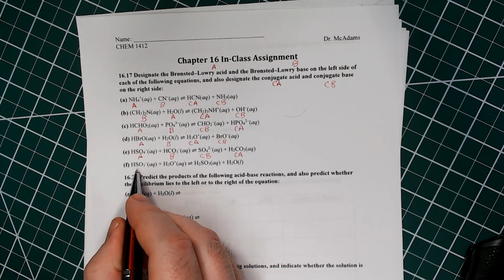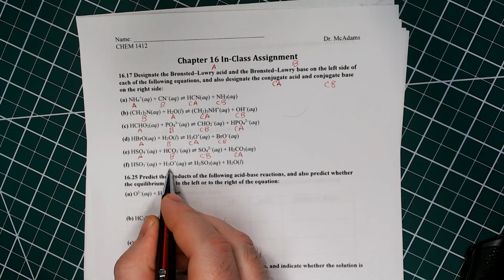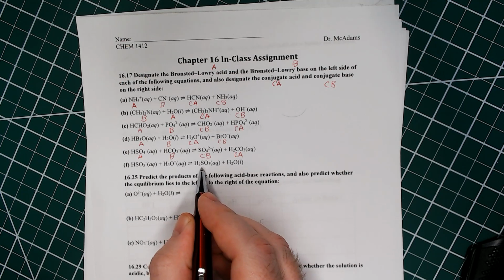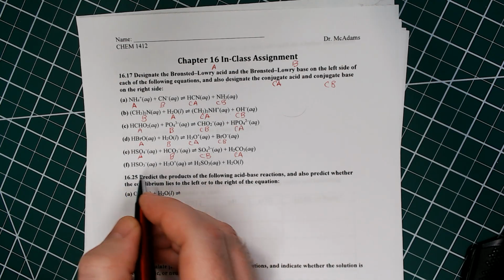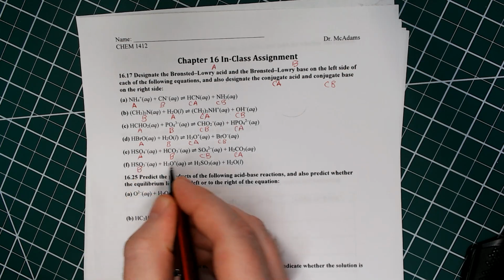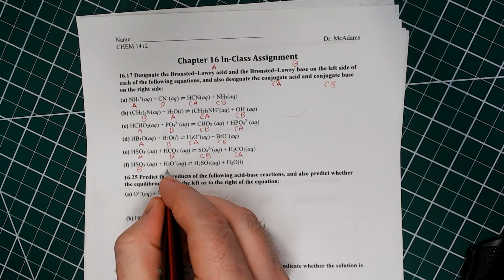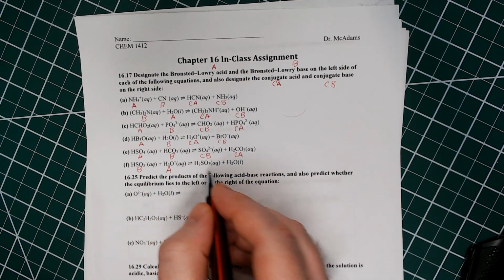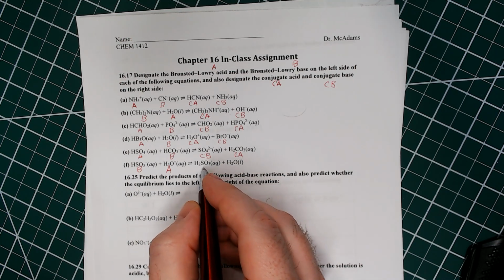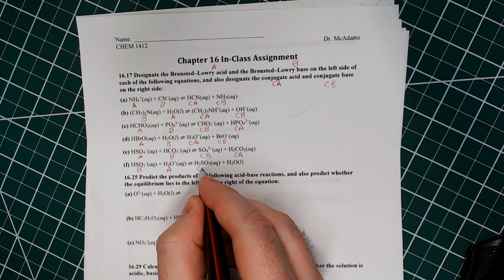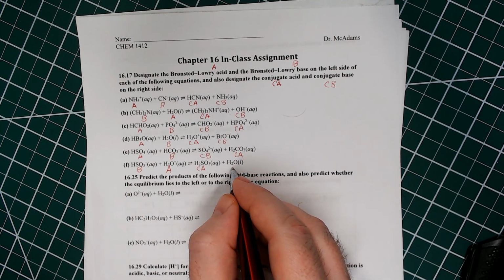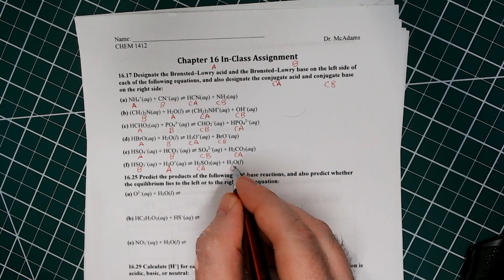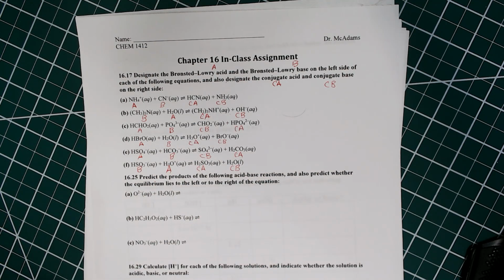All right, finally, we have HSO3 minus and hydronium ion. Here we have H2SO3 and H2O. So from here to here, it picks up H plus. That means this was the base. Hydronium must have been the acid. And then here we've got H2SO3. That is the conjugate acid of this base. And water would be the conjugate base of hydronium ion.